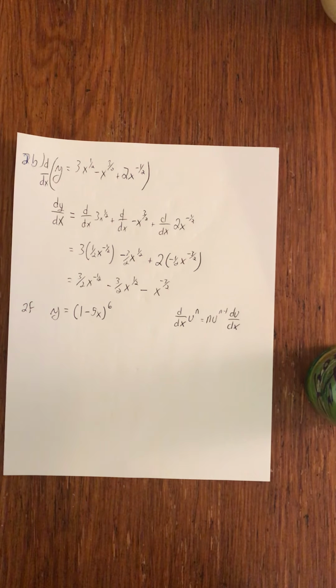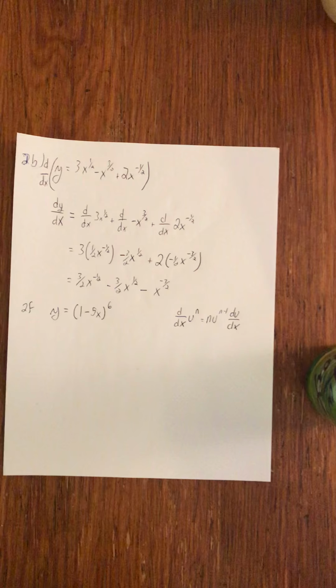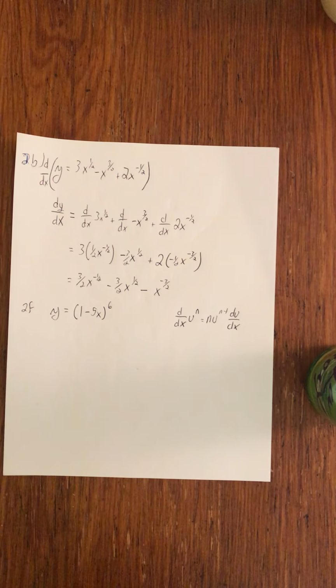So what we want to do is identify what that u is. Here the u is the 1 minus 5x. I'm going to do this two separate ways so you can see it. The first way is sort of the most efficient way to do everything internally, and then I will show what this looks like if I want to break it into parts, depending on your level of comfort.